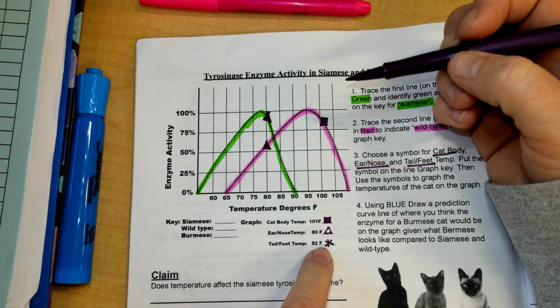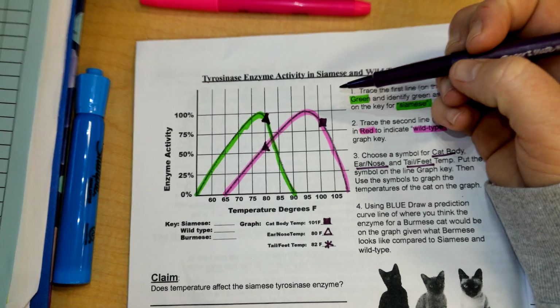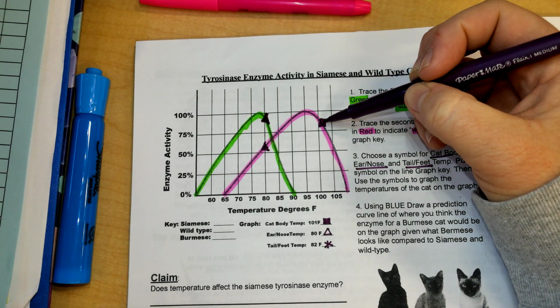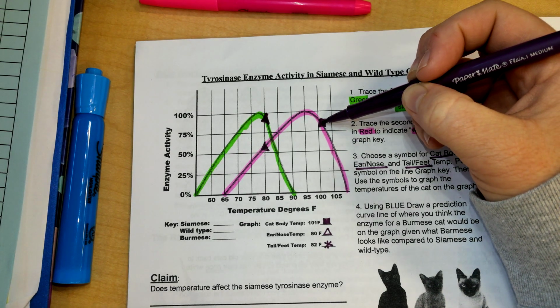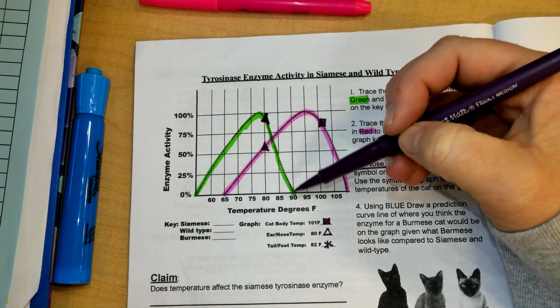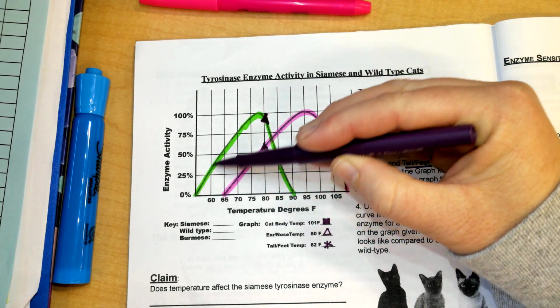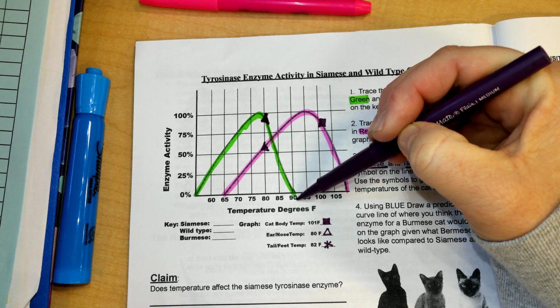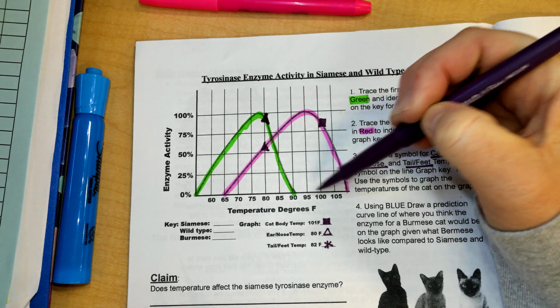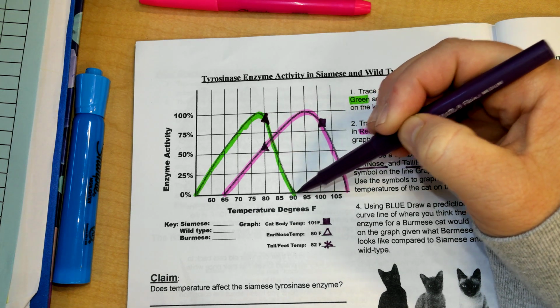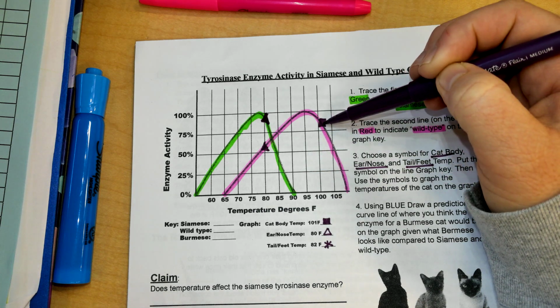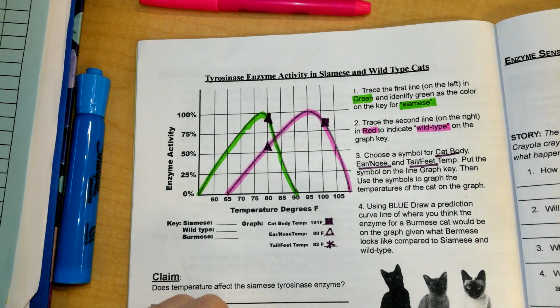I want to point out that the body temperature of a cat is 101, and you can see here that 101 is higher than the Siamese tyrosinase enzyme even works. It doesn't work past 90 degrees. So that's really important to notice. Now, let's look at the next thing we're supposed to do.